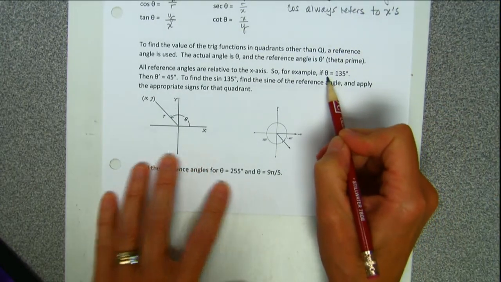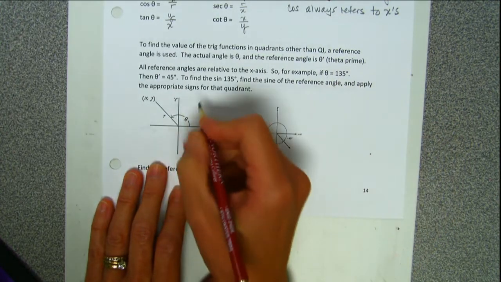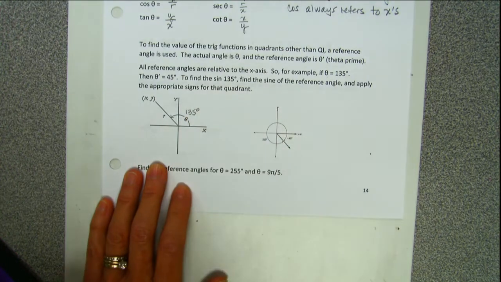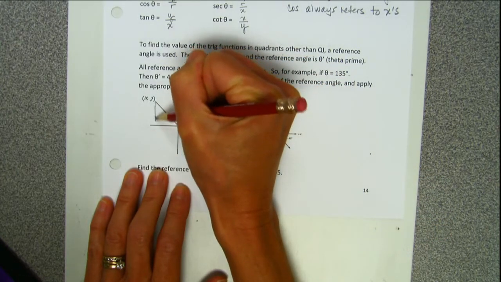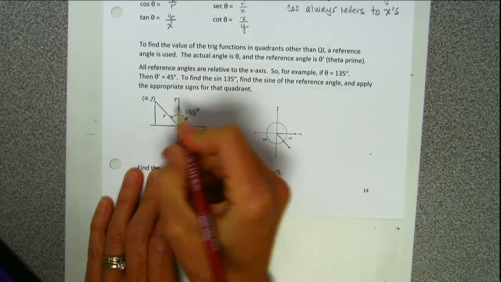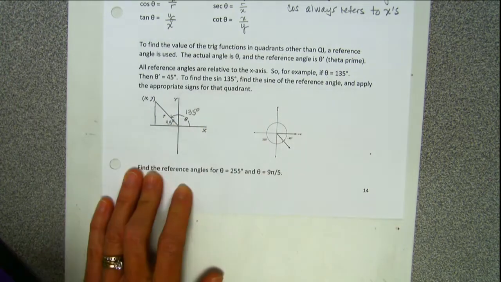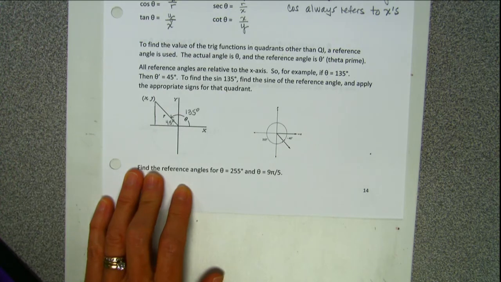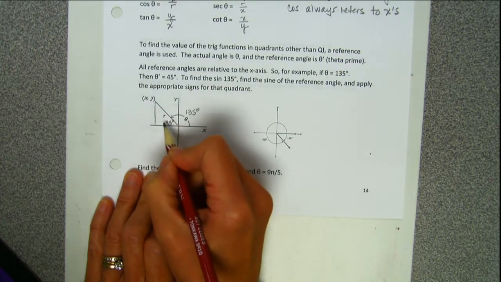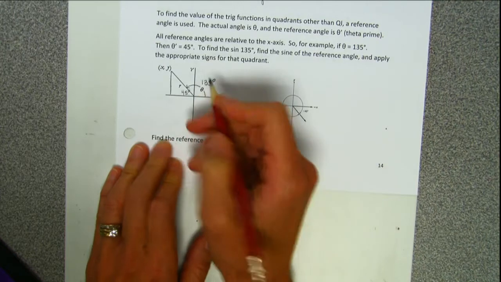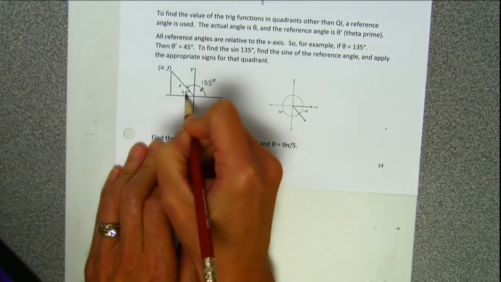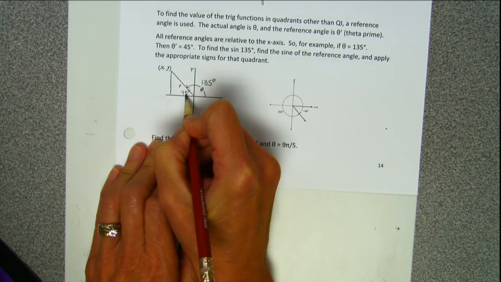So for example, if theta is 135 degrees, let's call this one 135 degrees. Let's call this one our theta. Then we are going to use this angle, theta prime, which is 45 degrees, as our reference angle. To find the sine of 135 degrees, we're going to find the sine of the reference angle and apply the appropriate signs for that quadrant. So what does that mean? We know that a 45-degree angle, do y'all know how I got 45? Because it's supplementary to the 135.